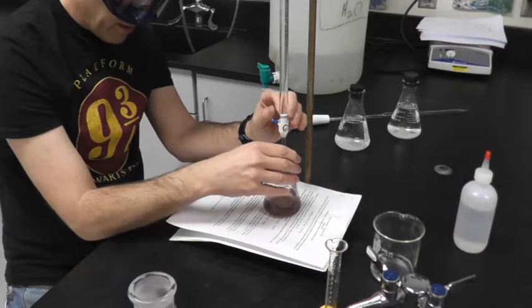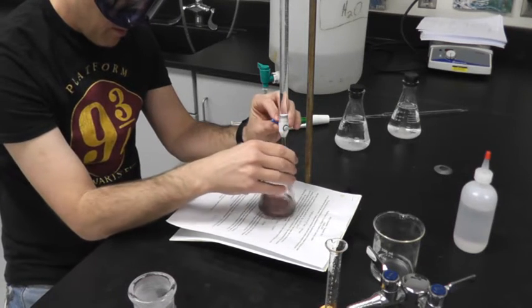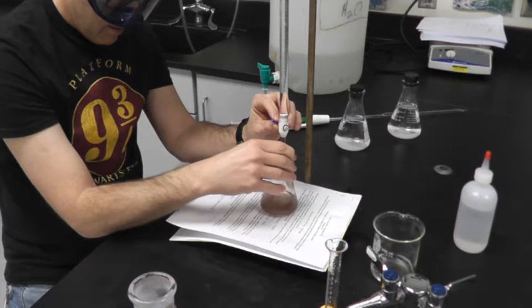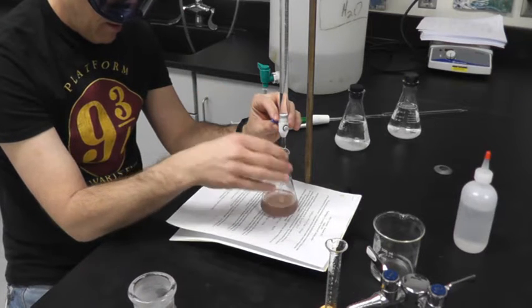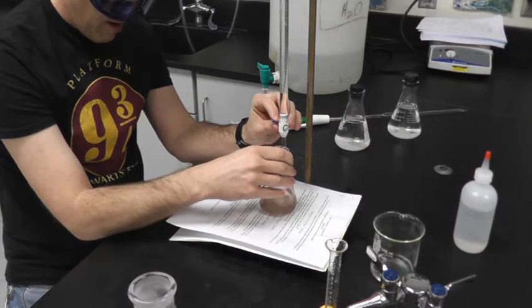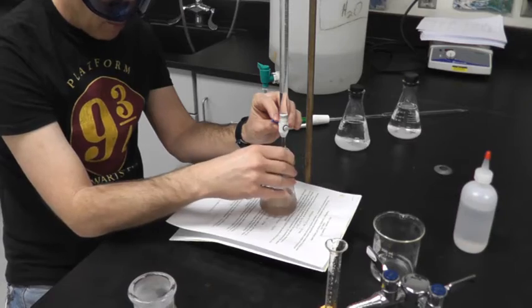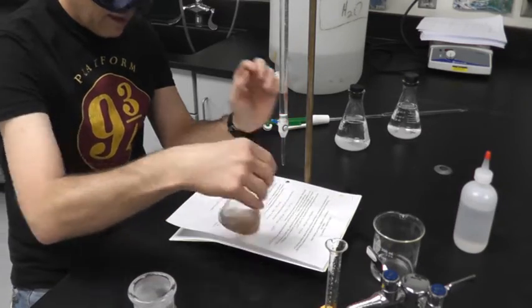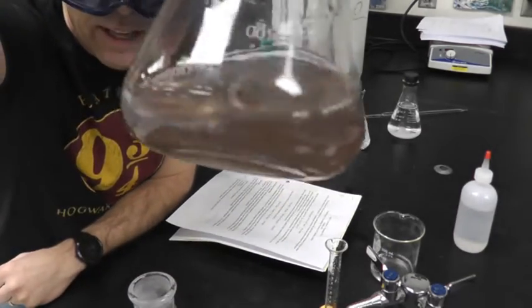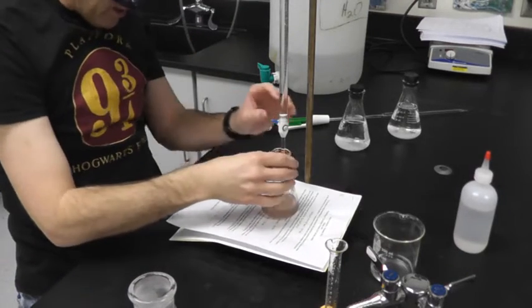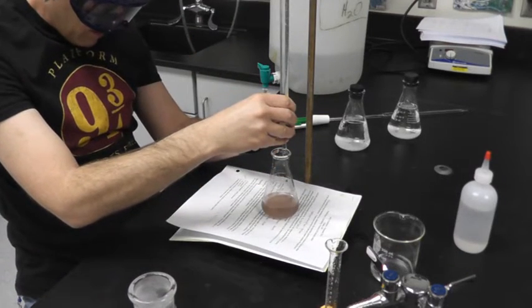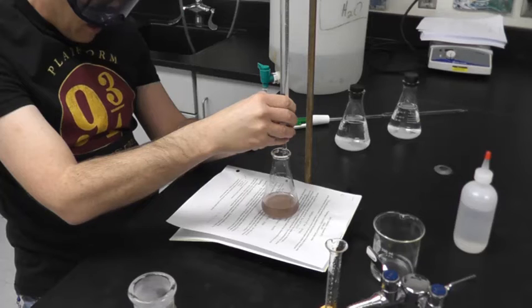I can see through my liquid now. I might do one more drop. Yeah, I think I'm good with that. So a gray persists, but that dark blue purple is gone. And where I couldn't see through the liquid, I can see through it. So I'm going to do one more. I think we're good.